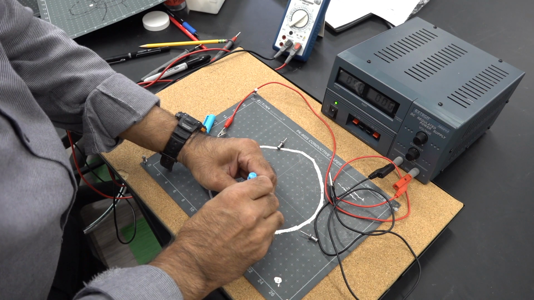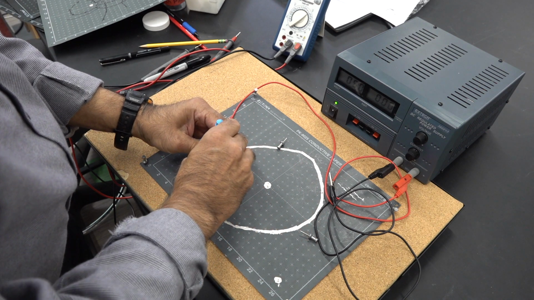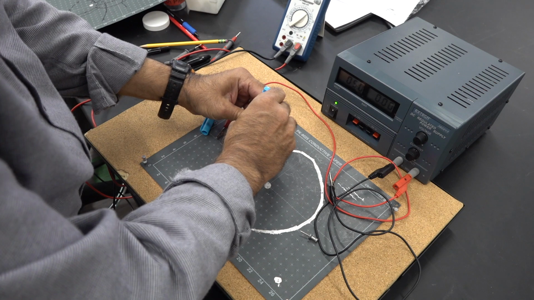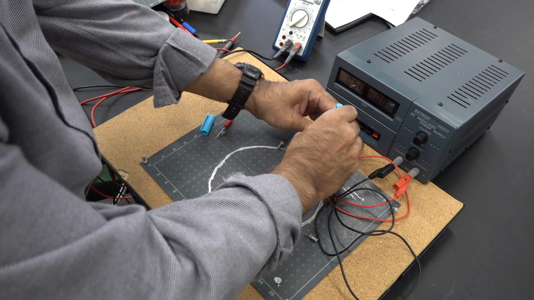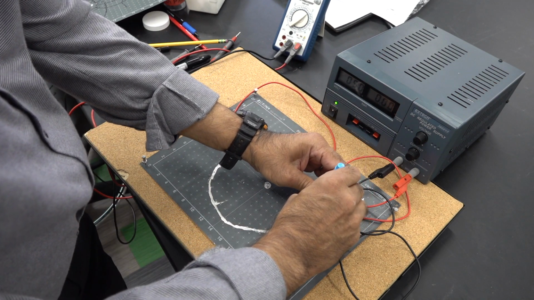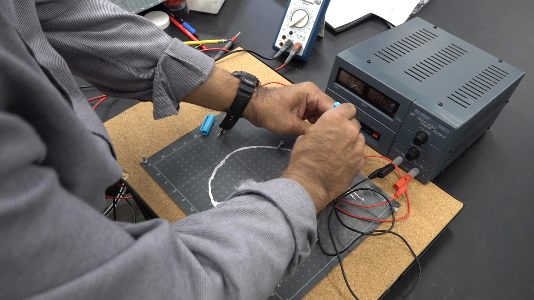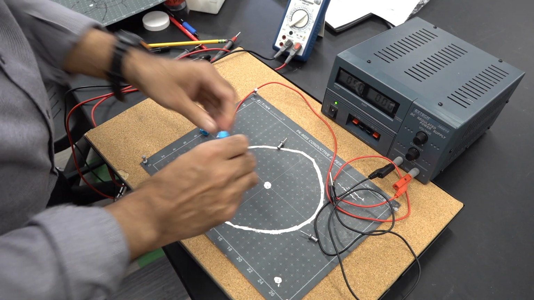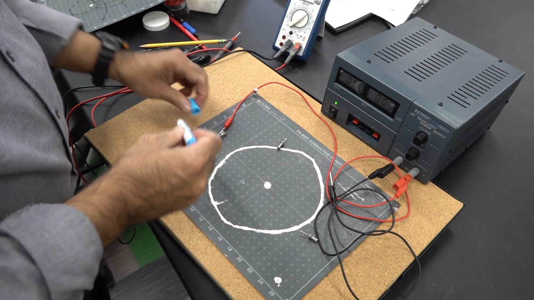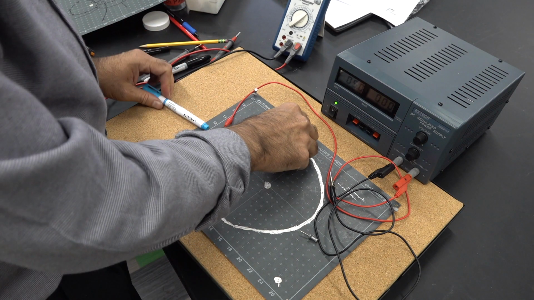Then the charge should be distributed over this conducting ink. As you can see, the charge should go all around this circle, homogeneously distributed. That doesn't happen all the time, but we try our best.